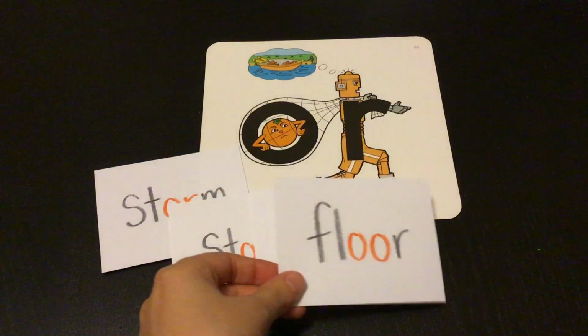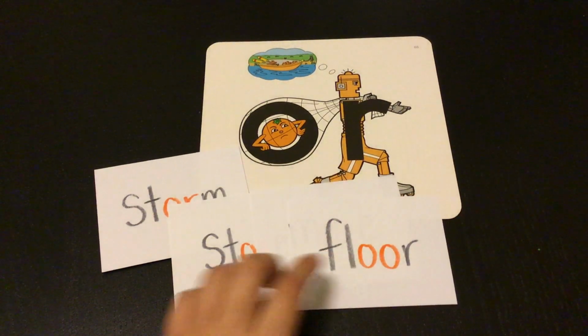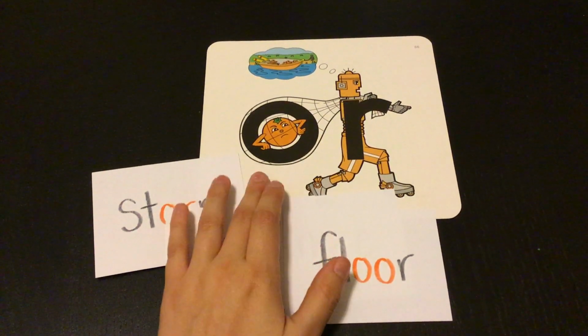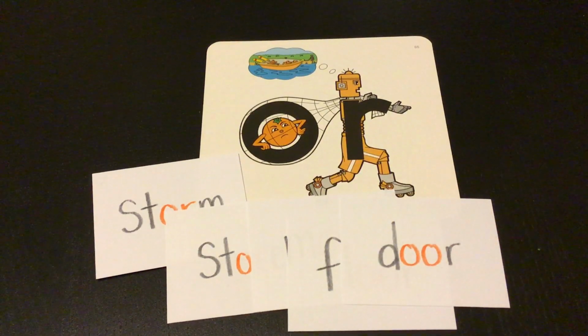Can I have some more food? More. Next one. Floor. Floor. See how this is an OOR? Sometimes Orville Or can put 2 Oscar Oranges in his bag. Floor. Door, right? Door.